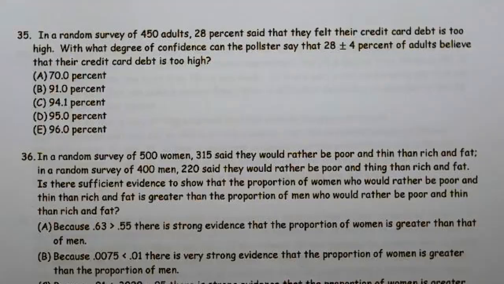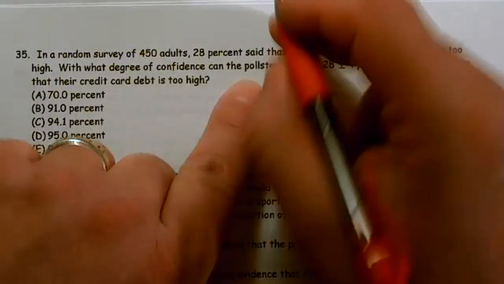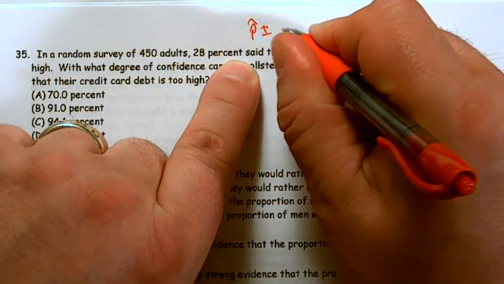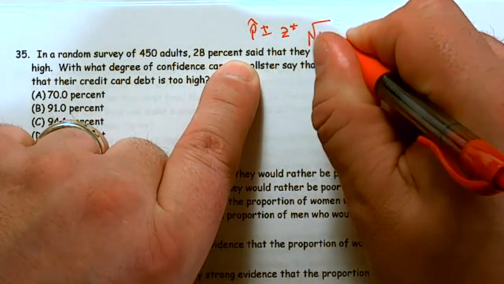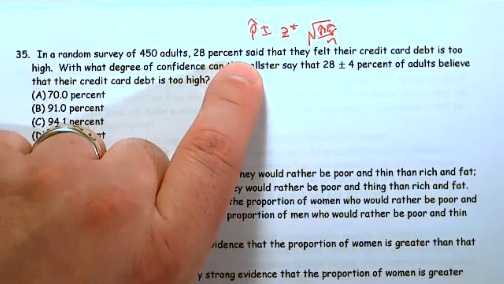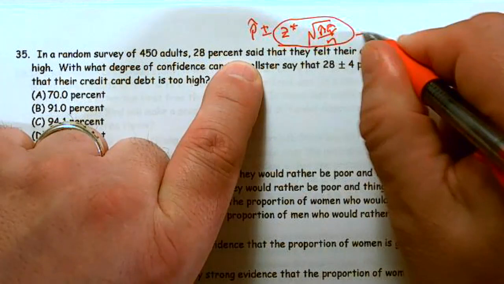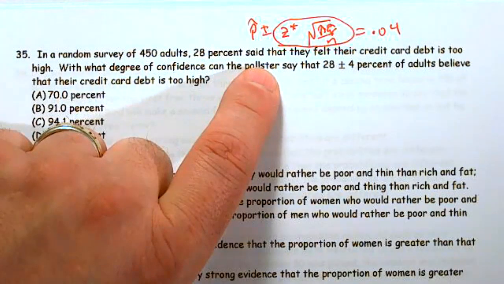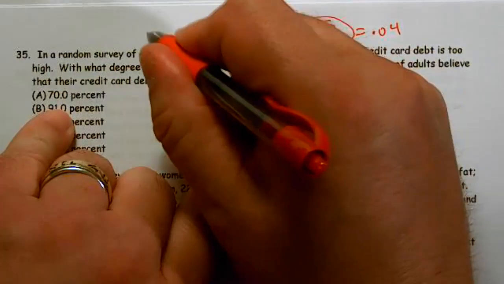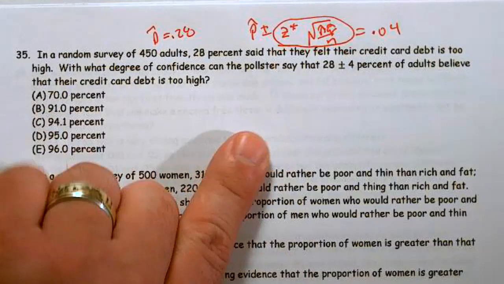All right. Number 35, in a random sample of 450 adults, 28% said that they felt their credit card debt is too high. With what degree of confidence can the pollster say plus or minus 4% of the adults believe that their credit card debt is too high? So here's what we have. First off, our formula, p hat plus or minus z star square root of p hat q hat over n. They're telling us our margin of error is 0.04. We also know p hat is 0.28, and we know n is 450.